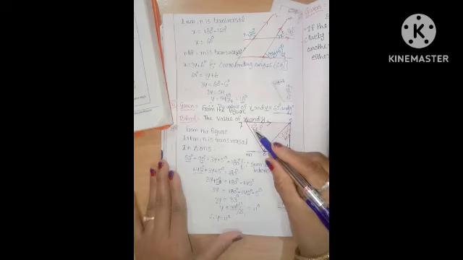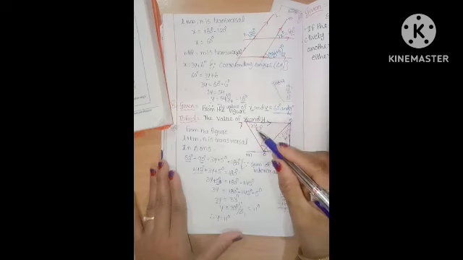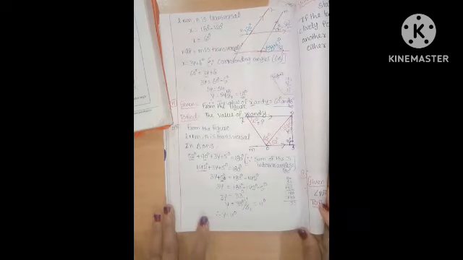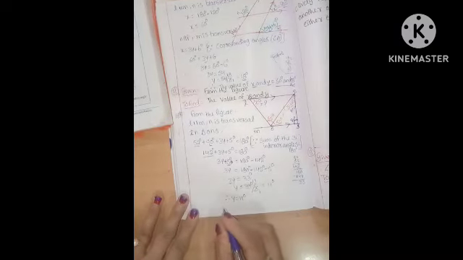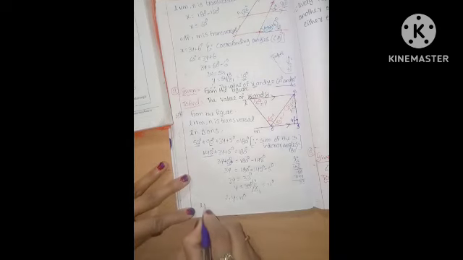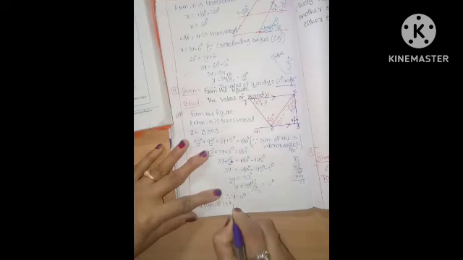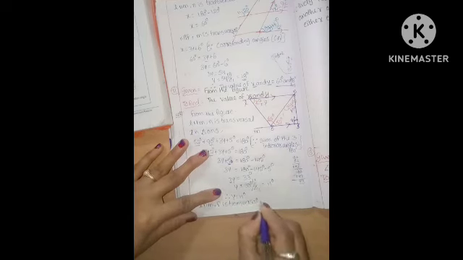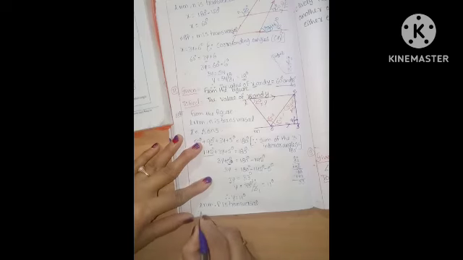So these interior angles on the same side of the transversal are supplementary. Supplementary means 180 degrees. So write that point here. L is parallel to M and P is transversal. So here it is x plus 65.